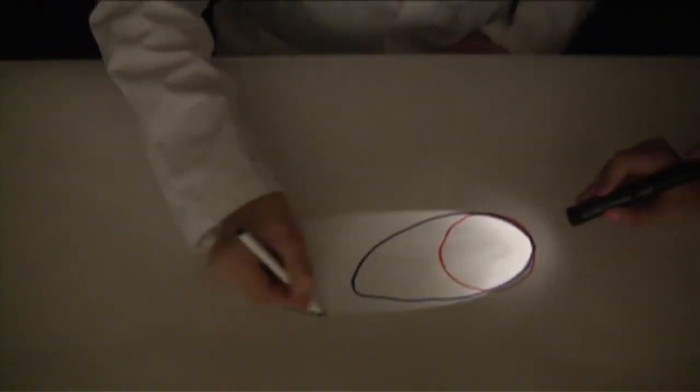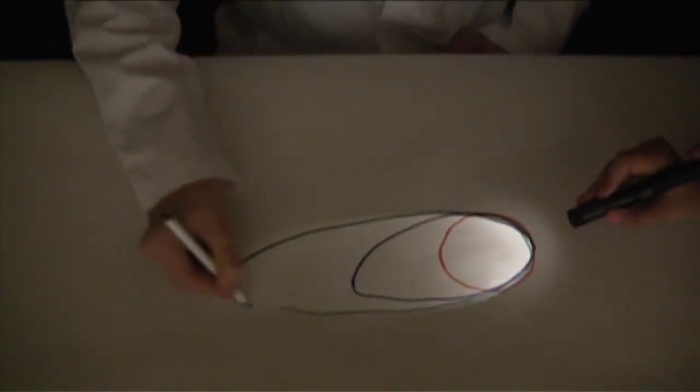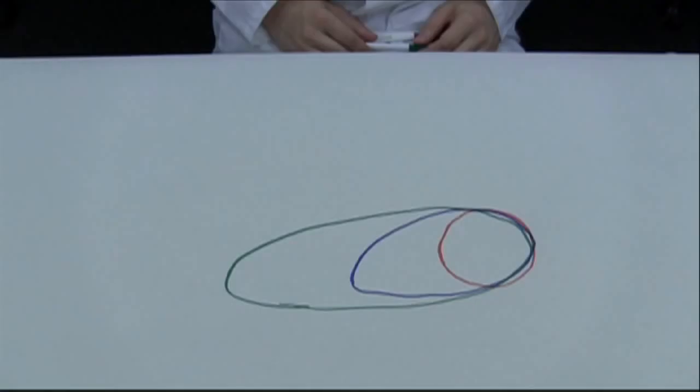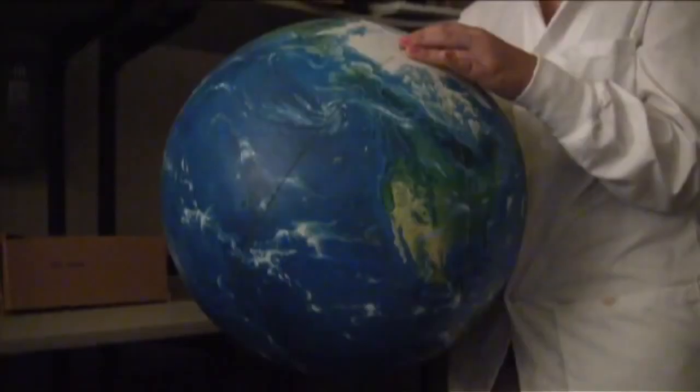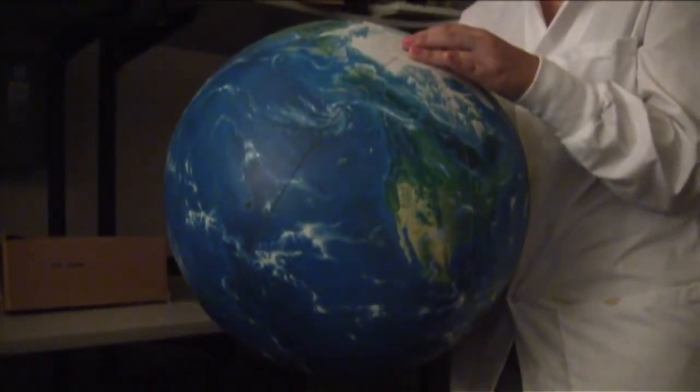And the more indirect the sunbeam, the larger the area. It's important to note that the amount of energy in the sunbeam is always the same. It's not changing. However, if it's spread out over a larger area, we feel it less. Let's take a look at what this means for the Earth.